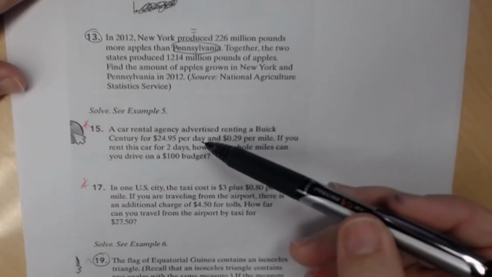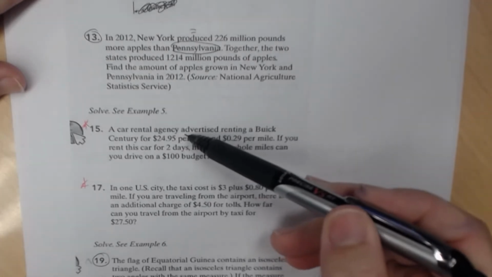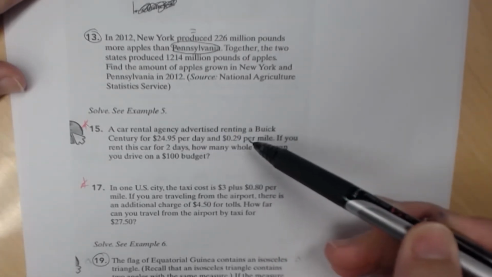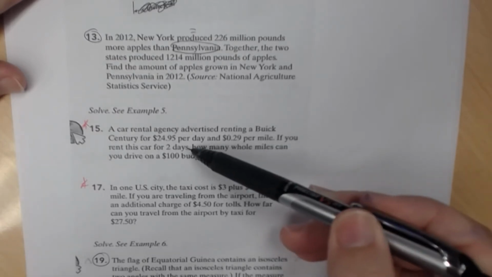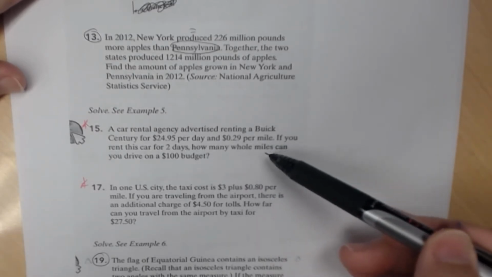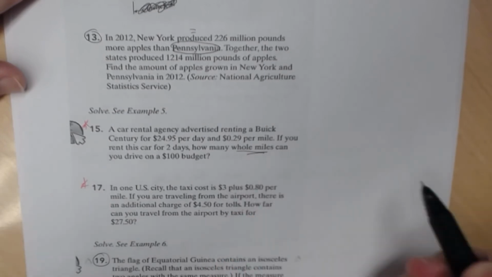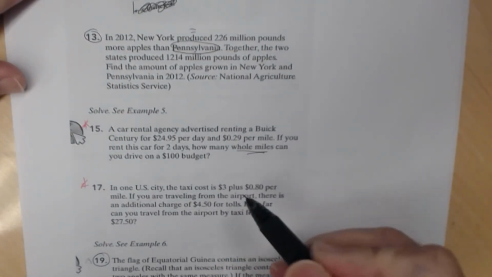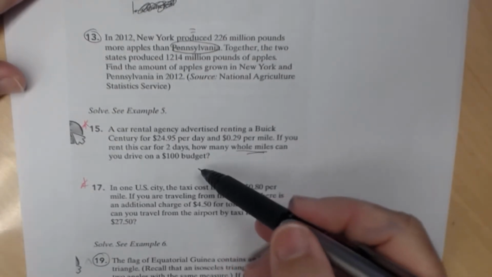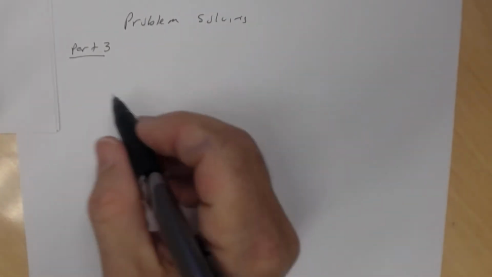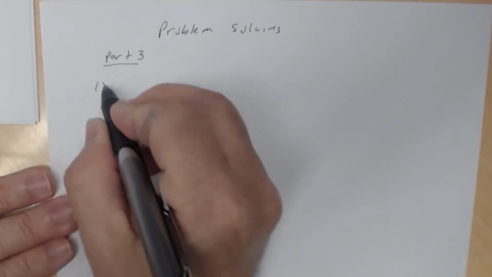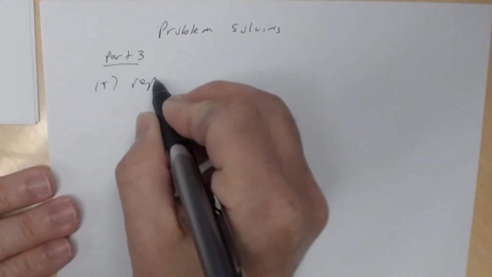So it's going to cost you $24.95 a day, and then it's 29 cents per mile. You're told you're renting this car for 2 days, and the question is how many whole miles can you drive this car on a $100 budget? Okay, so let's go ahead and represent the unknown.